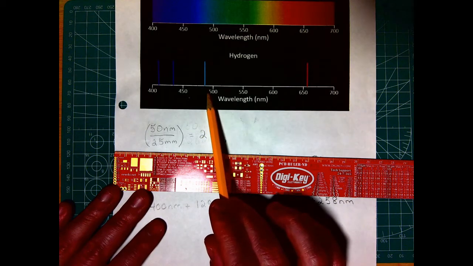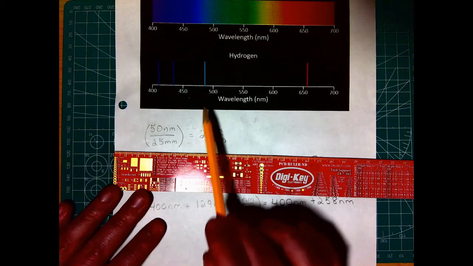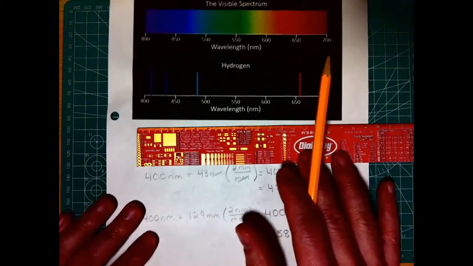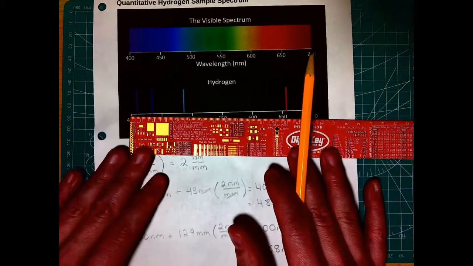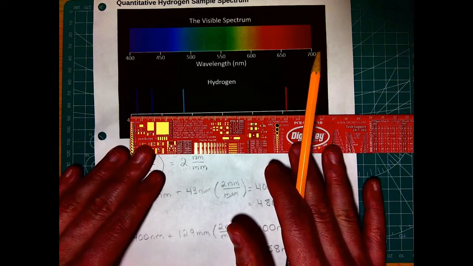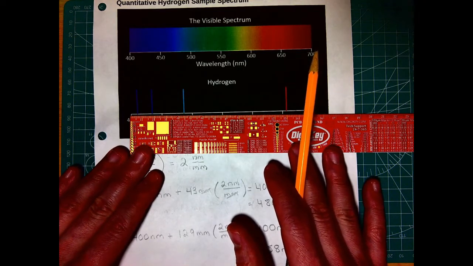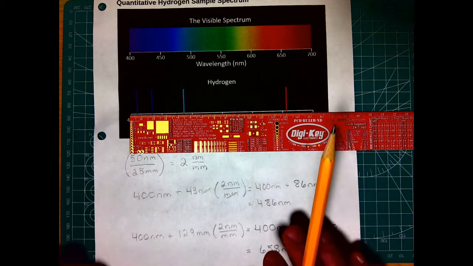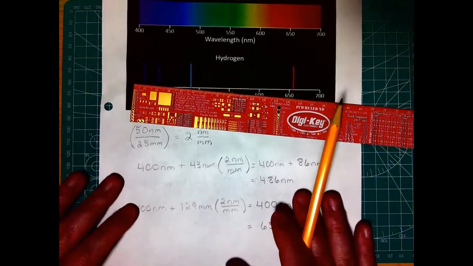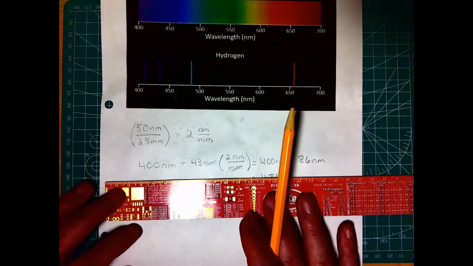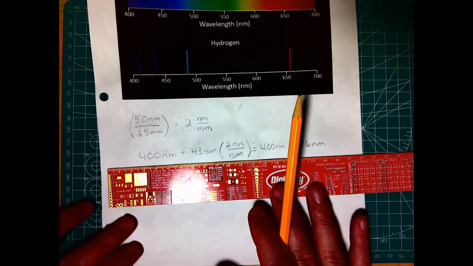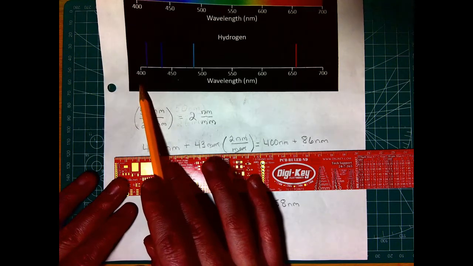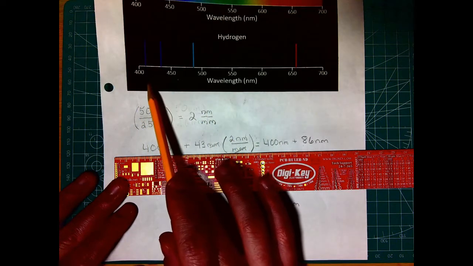If we want to know the wavelength of this middle blue line right here, we can figure out what that distance is by putting our ruler down here. I'm going to say that that is right about 43 millimeters. Now we do have one thing that's a little different from our map example here, and that is that we started off at 400 nanometers, so we need to add this in.